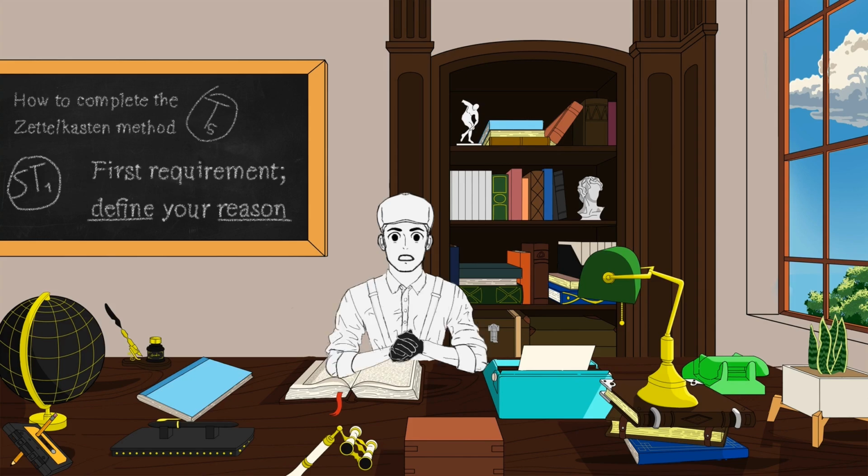Don't get confused. The fact that the method is incomplete is not a bad thing and doesn't take away from its value, but keep in mind that if you take notes, it's because you want to give them a later use. To complete the Zettelkasten method and be able to use it as a complete learning method, you must know the reason why you take notes in order to define the objective. The reason starts with knowing if you really need to take notes. I mean, note-taking is not an indispensable requirement for learning, it's just another tool.